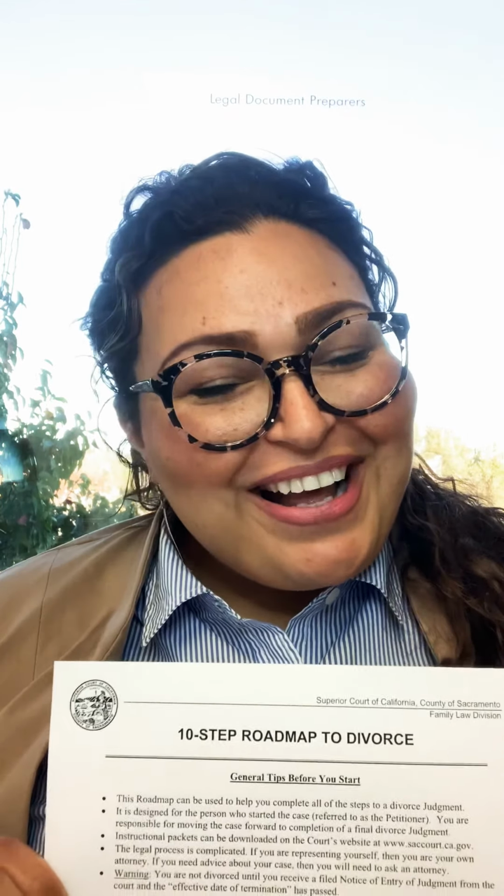What we're going to use as our guide is the court's 10-step roadmap. I know you all know about this roadmap. A lot of people call me about it. It can be found on the court's website. It's completely free. It's also on my website under the resources tab, along with a lot of other free resources that might be able to help you through your dissolution.